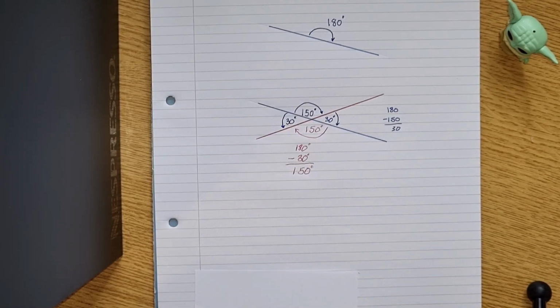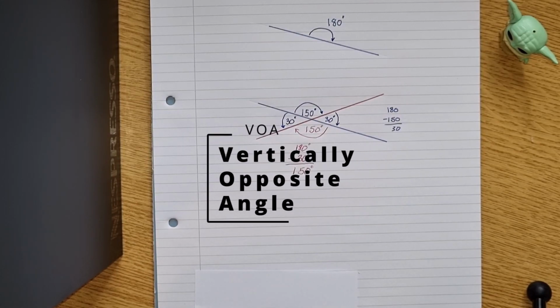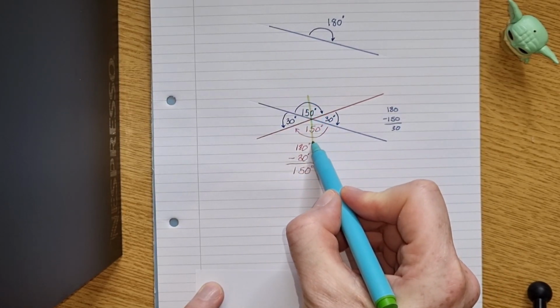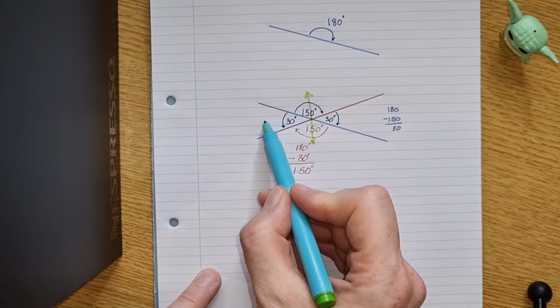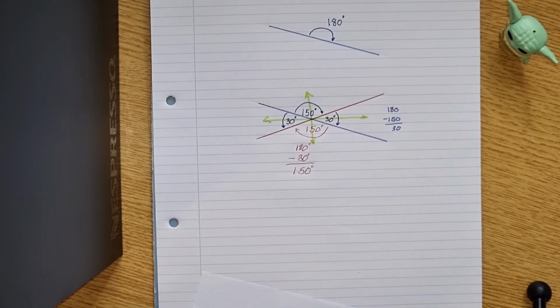So what we find is, by having two lines that are crossing, where those two lines cross, sometimes called where the two lines intersect, we get vertically opposite angles. Generally we know that vertically means up and down, doesn't it? So they would be vertically opposite angles. But actually, we also refer to these as vertically opposite angles as well. So that's how we work out vertically opposite angles.